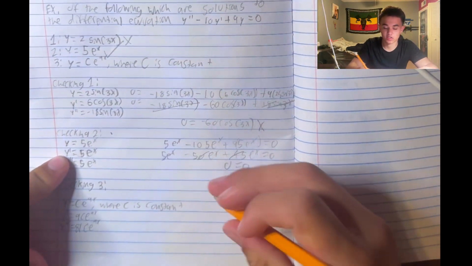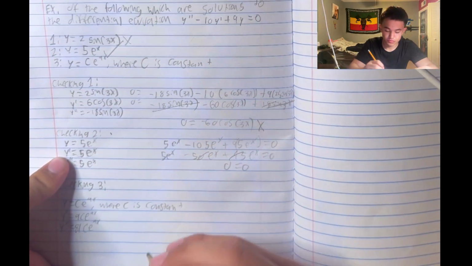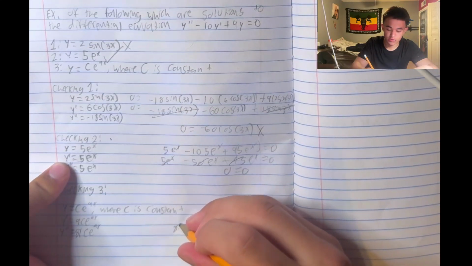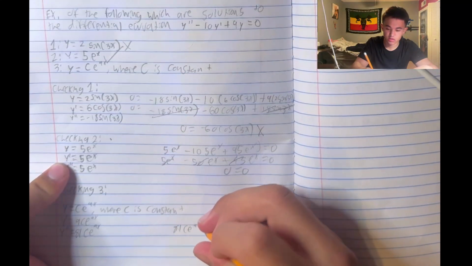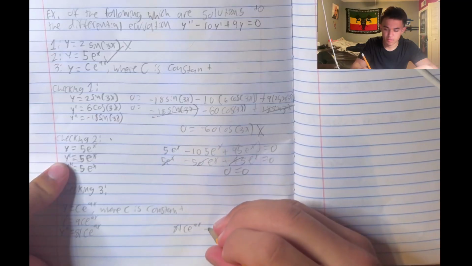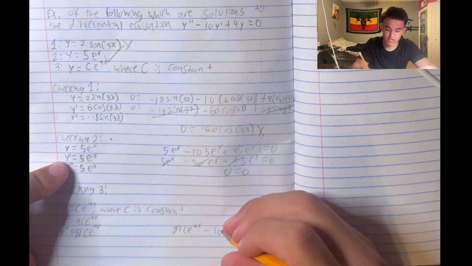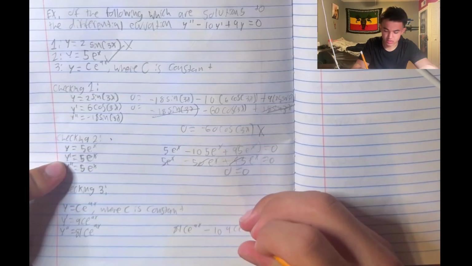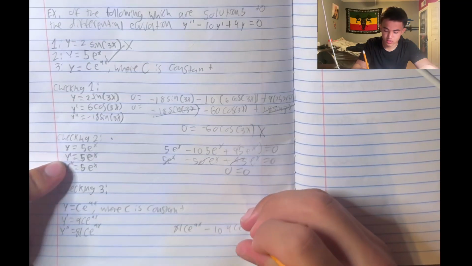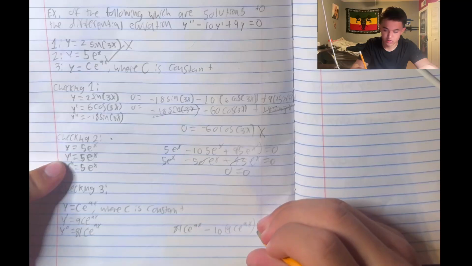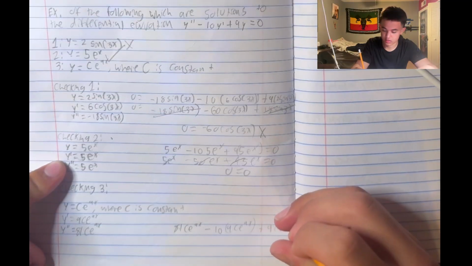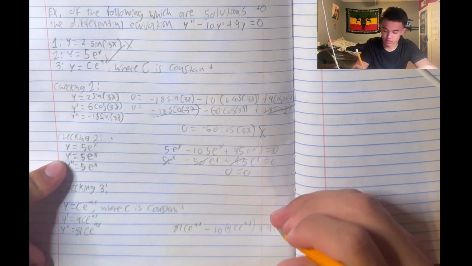We got 81 c e to the 9x minus 10 times 9 c e to the 9x plus 9 c e to the 9x.